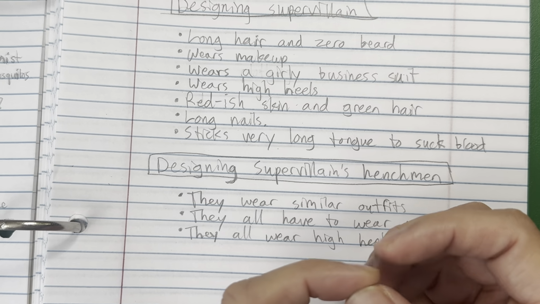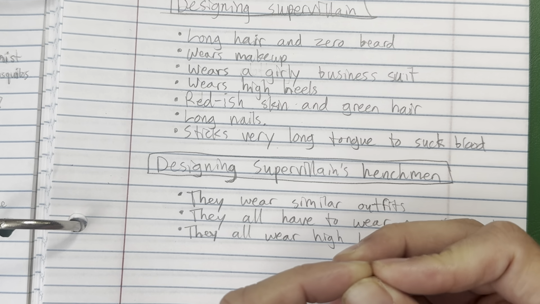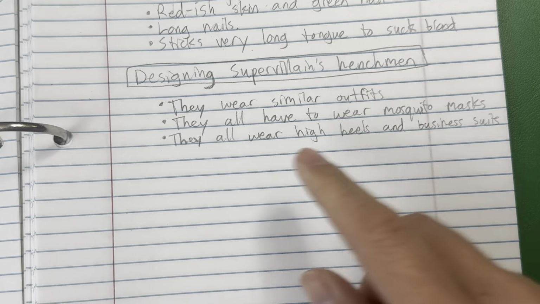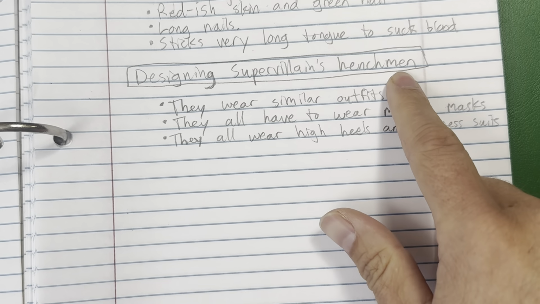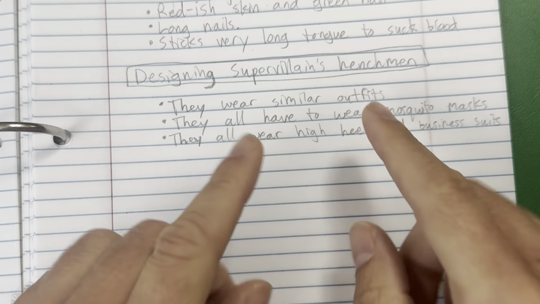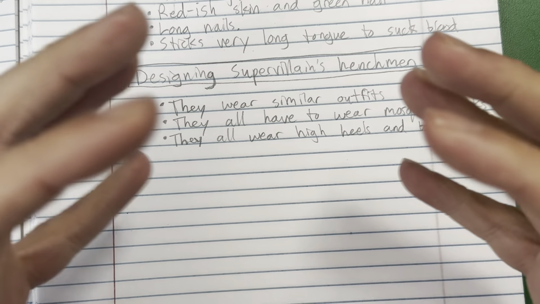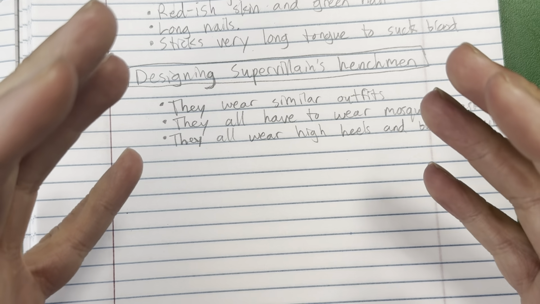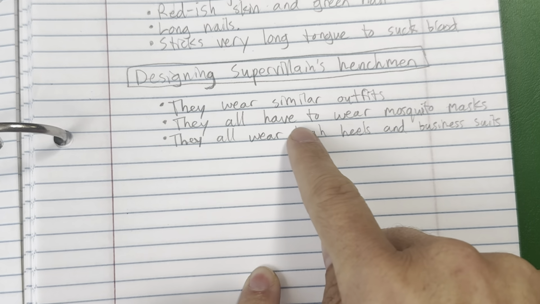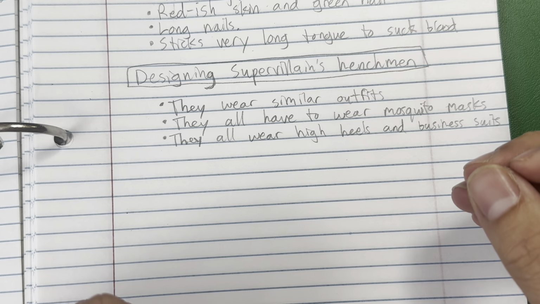I would say maybe his tongue would be better. I don't know. I'll think about it. And now, when it comes to designing supervillains, his henchmen, his hooligans, they wear similar outfits generally, and the theme is there. It's a mosquito with needles. So they all have to wear mosquito masks.